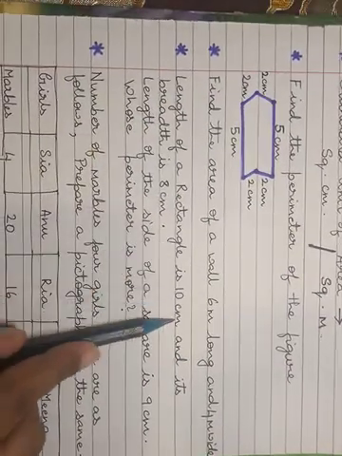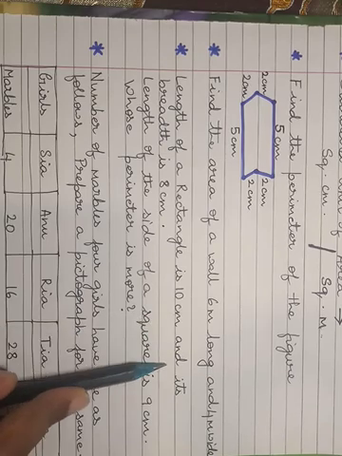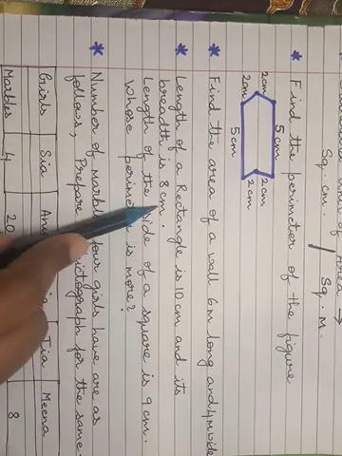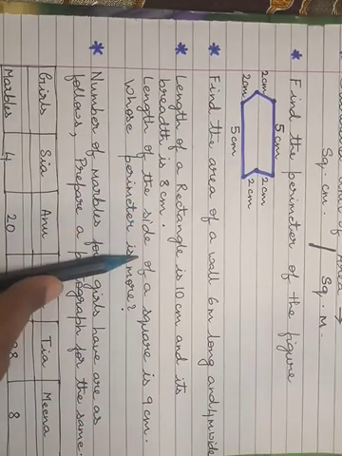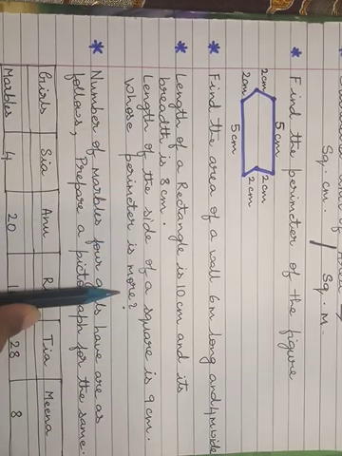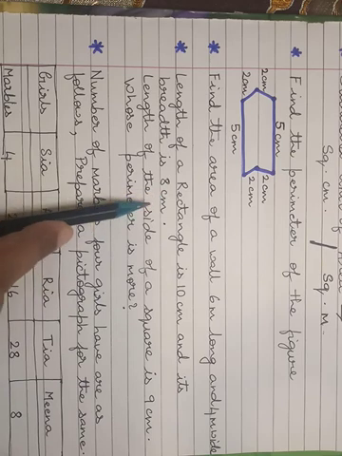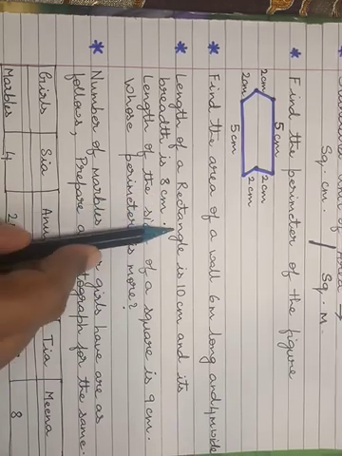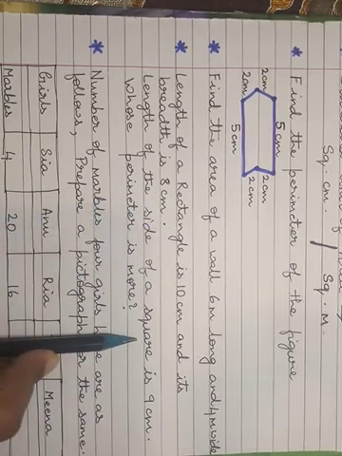Length of a rectangle is 10 centimeters and its breadth is 8 centimeters. Length of the side of a square is 9 centimeters. Whose perimeter is more? Here there are two different measurements given, one of a rectangle and one of a square.